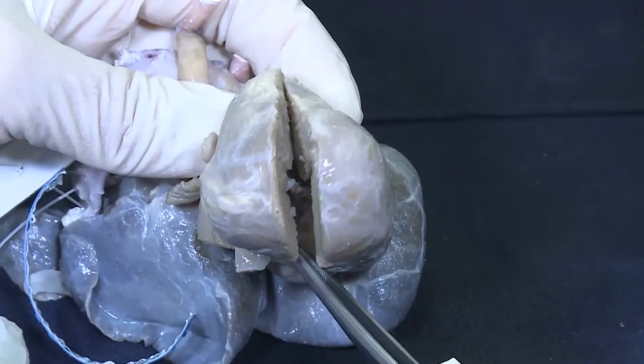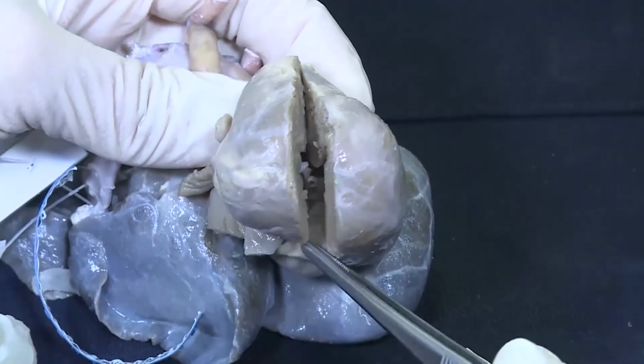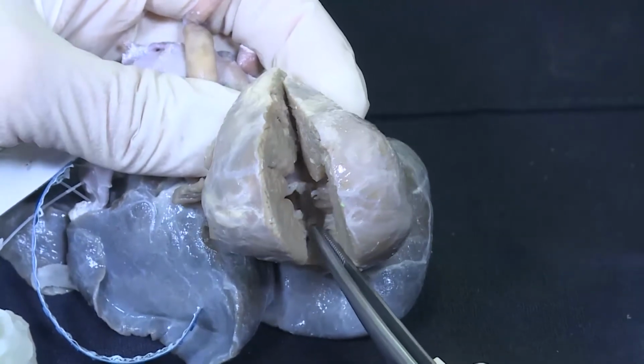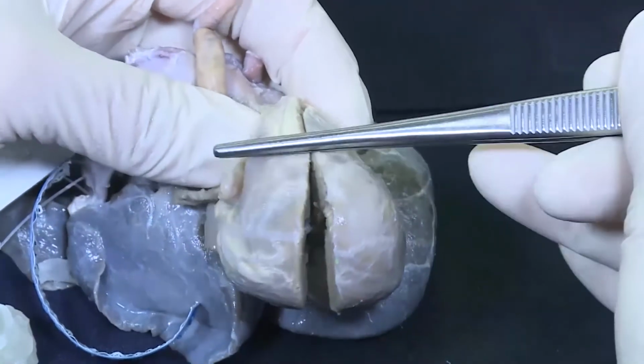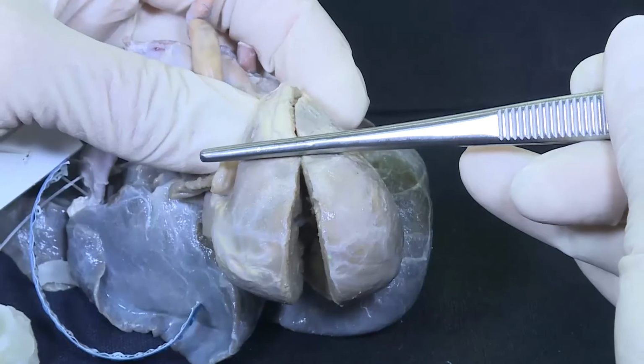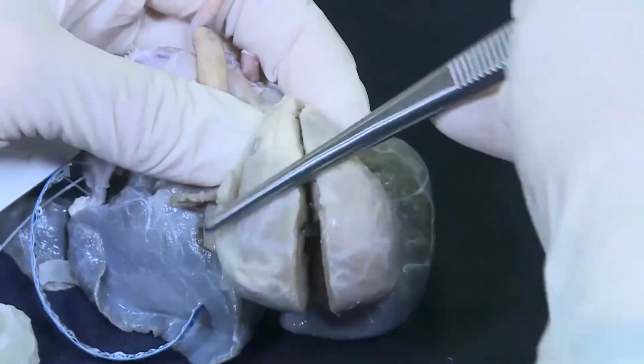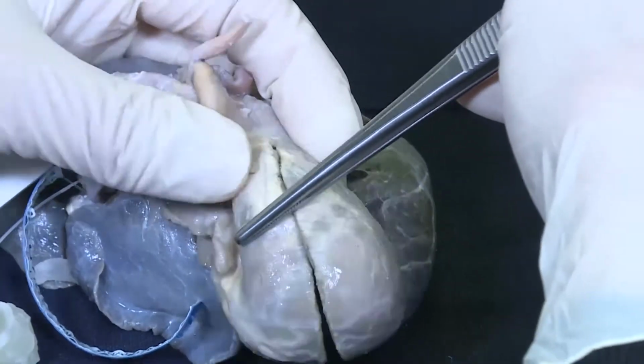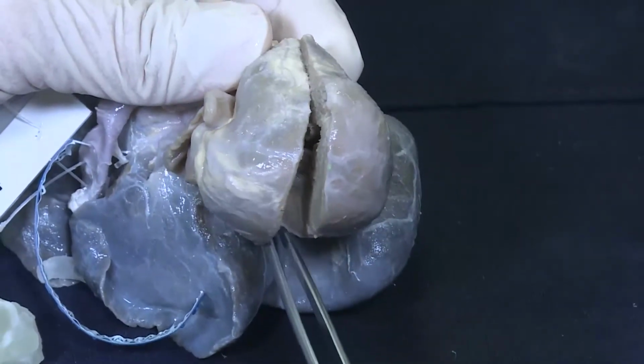In that case, the conduction system always approaches from the crux, but because the alignment of the ventricular septum is here, it may be like this or it may be like this, but it really doesn't matter from the viewpoint of the crux.